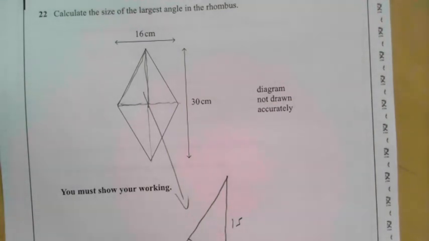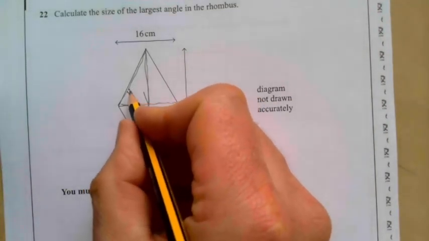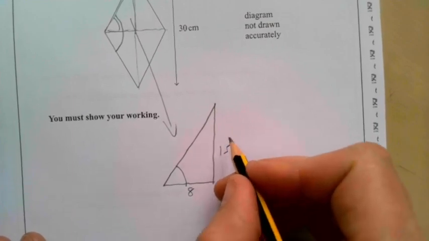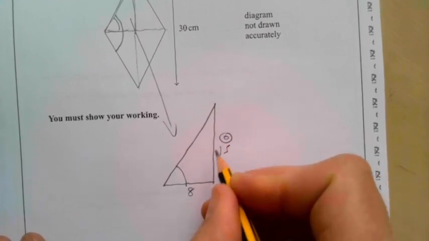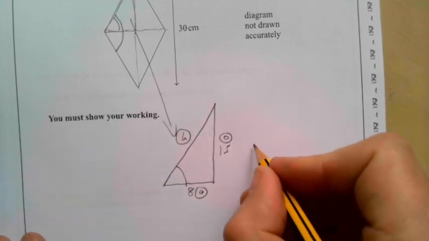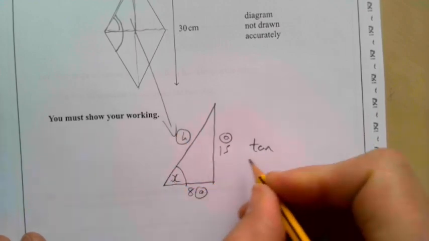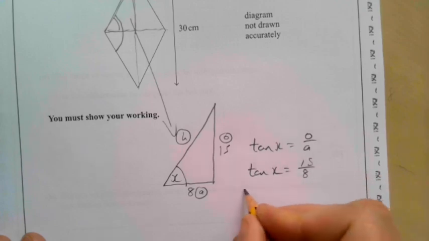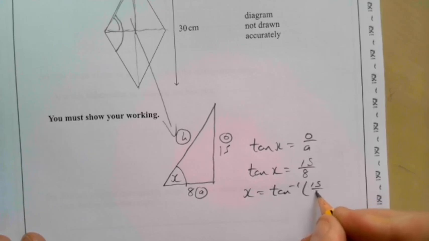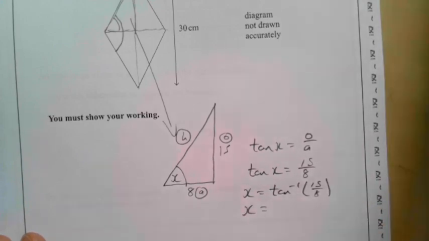And this, I hope you can see, is this. And that's half of the angle that we want. So I work out this angle here and then times it by 2. So I'm going to use trig for that. This is the opposite. This is the adjacent. And this is the hypotenuse. So I have O and A. So I'm going to use tan. Tan x equals O over A. Tan x equals 15 over 8. X then is tan to the minus 1 of 15 over 8.